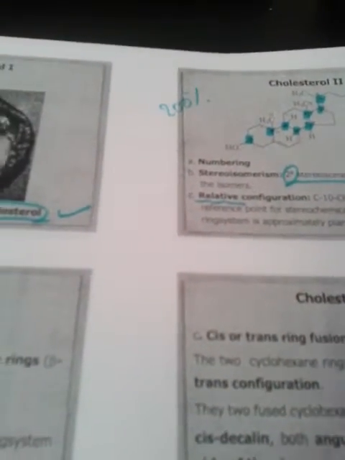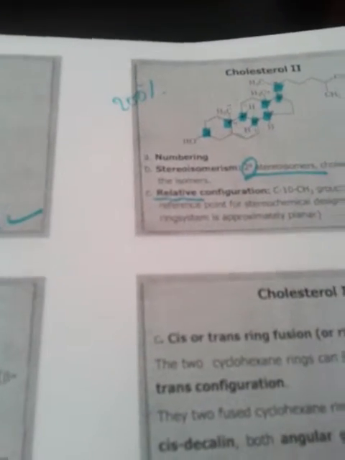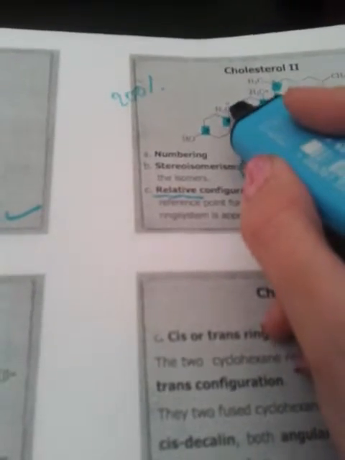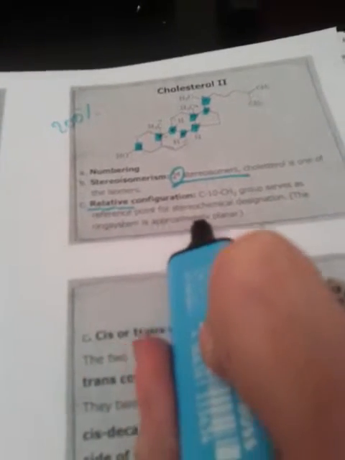Relative configuration. What does relative mean? Up, down, on C10. Where is the C10? Here. See this C10? Here is carbon 19 on carbon 10, which is the reference point for the stereochemical designation. The ring system is approximately planar.